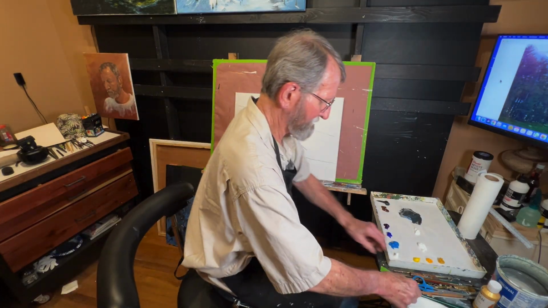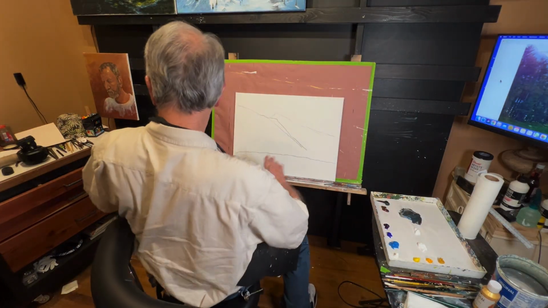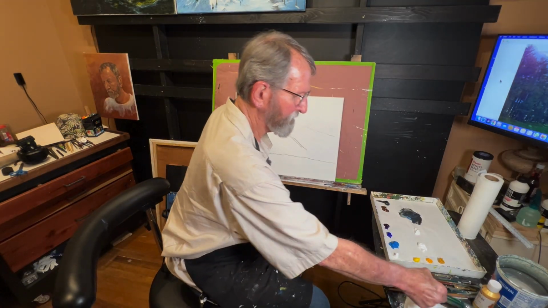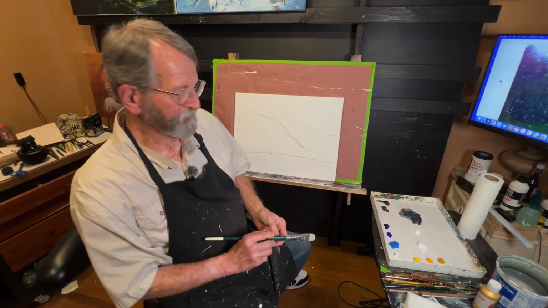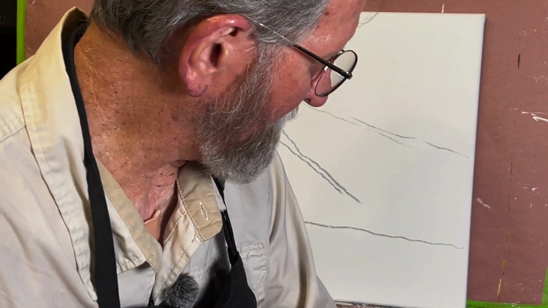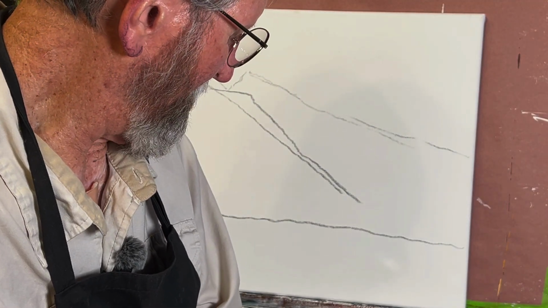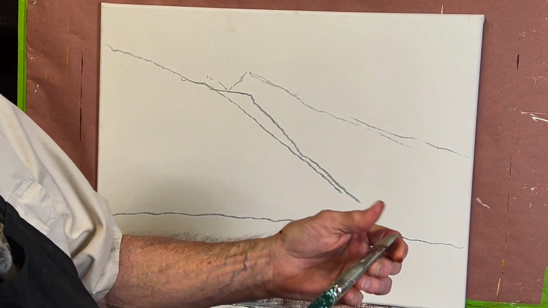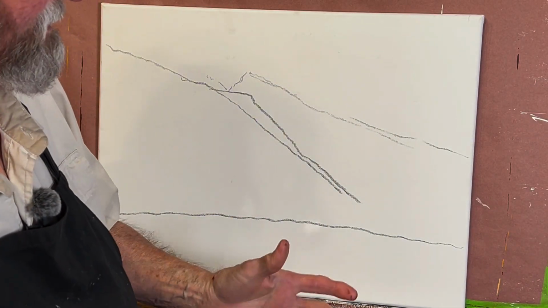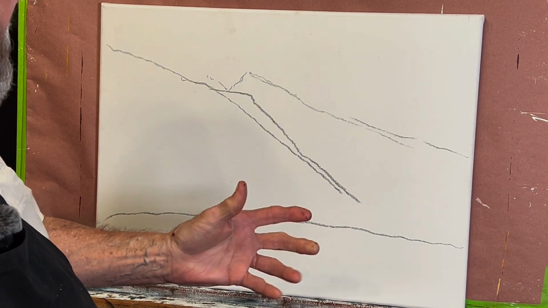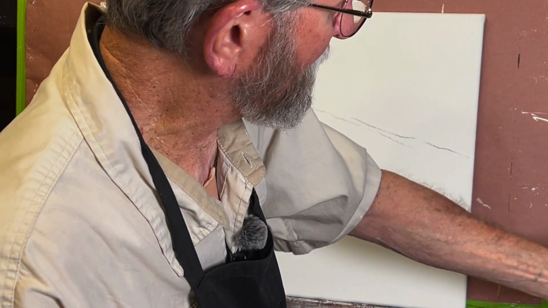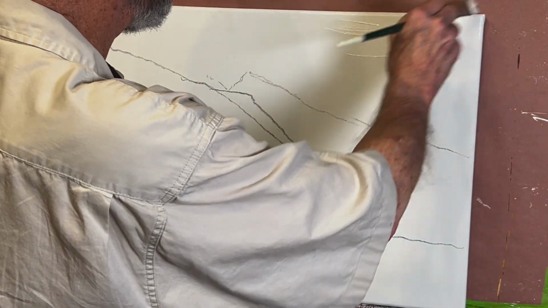And as I said, it's a very simple painting. So whatever brush is comfortable with you. I find that the softer bristles tend to work a little better with acrylics. And what I want to do is lay in a layer of white paint first. Pretty heavy layer.